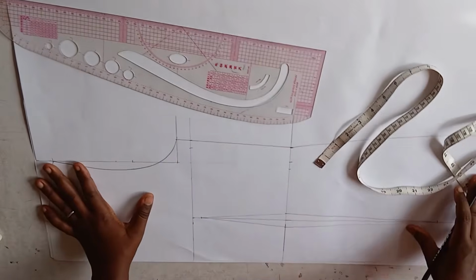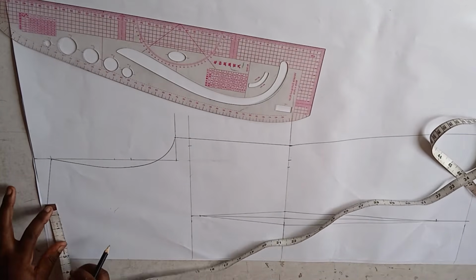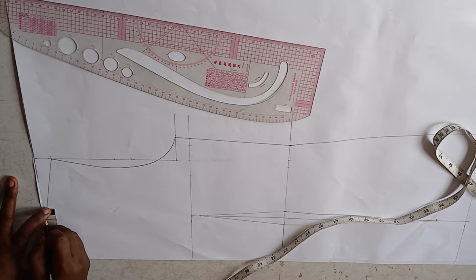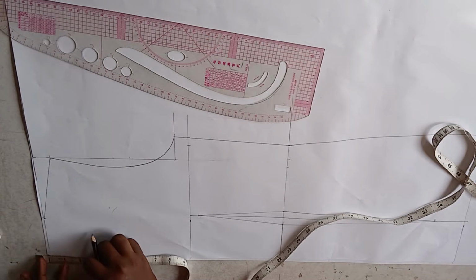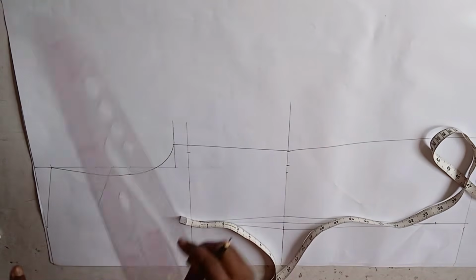Okay, so once we've done like this, the last thing we're going to be doing is the neck measurement. So the standard neck measurement for the back is 3 inches wide by 1 inch. The depth will be 1 inch. Then I'll connect it together.